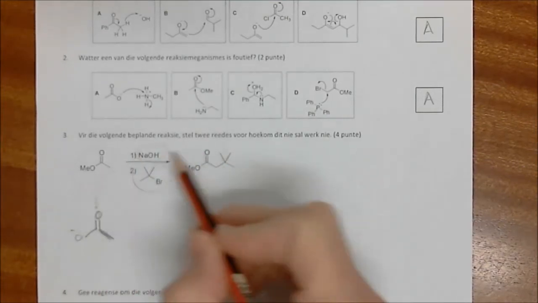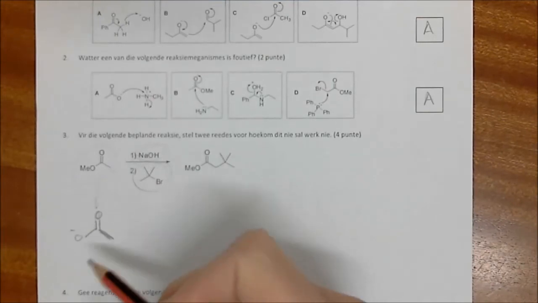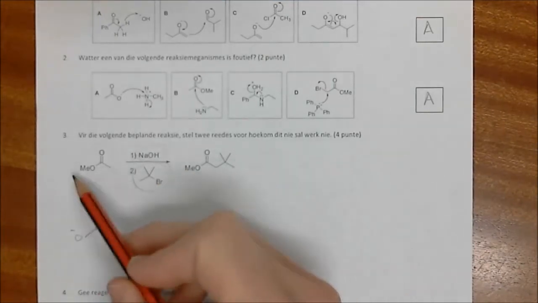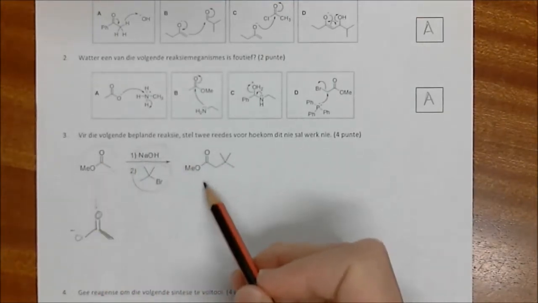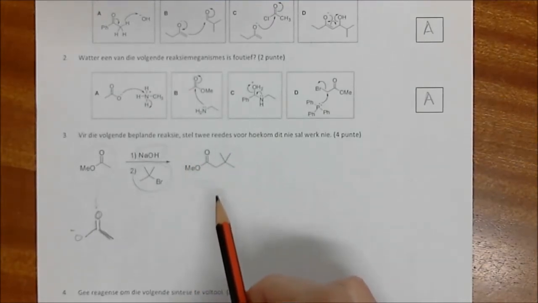So actually, if you wanted to do this reaction, and you didn't have to give reasons how you would do the reaction properly, the best way to do this, as we've just learned, if you're wanting this product here, would be using a silyl enol ether type of method. All right.